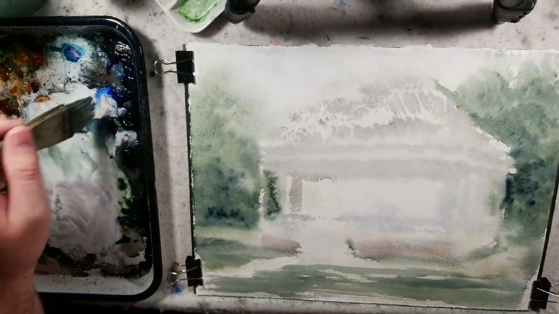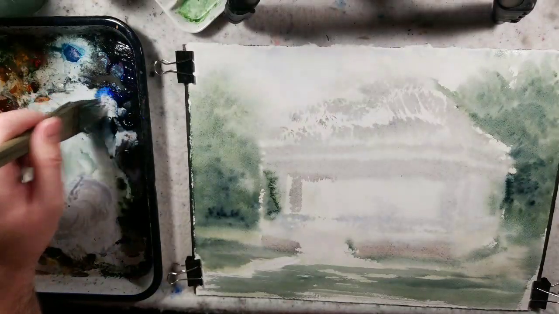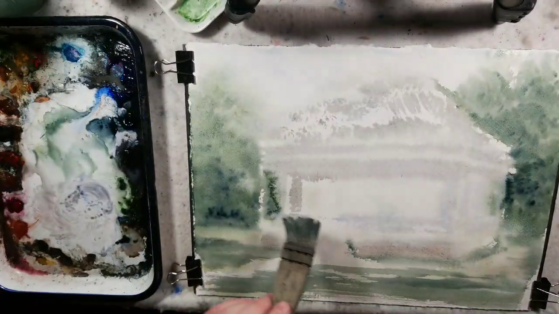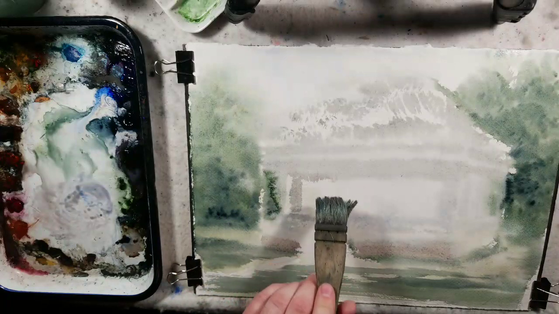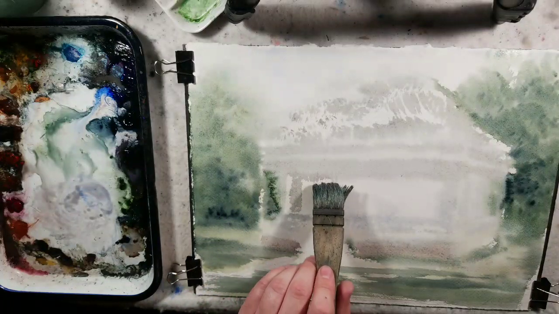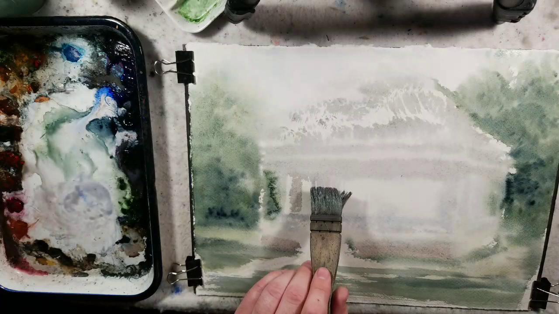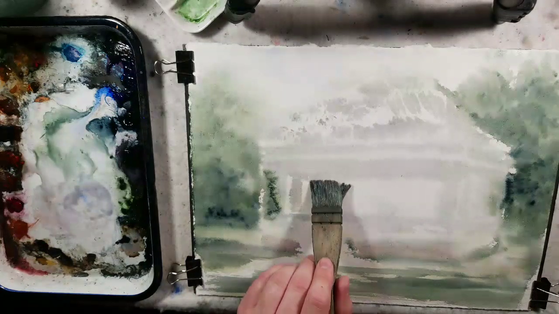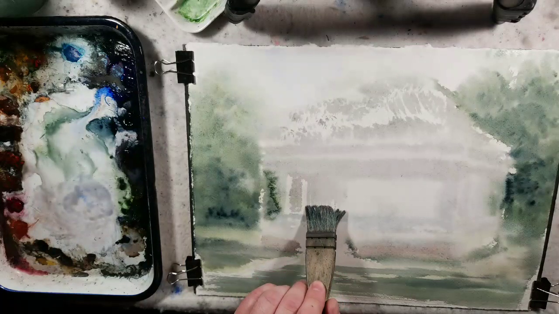I want to go more blue now. Okay, so now I'm starting to look at posts and seeing where everything's located.